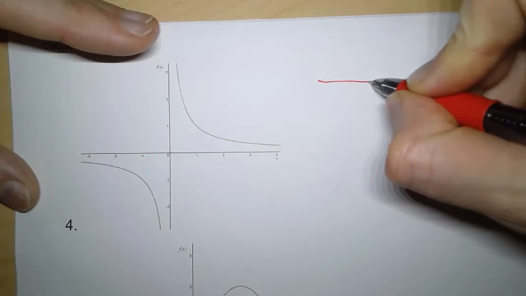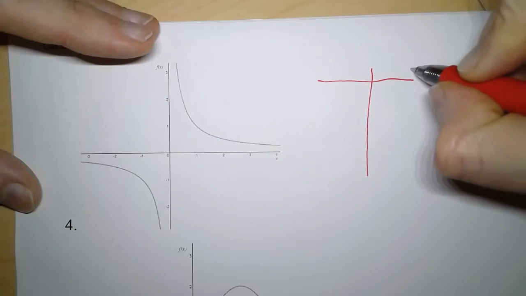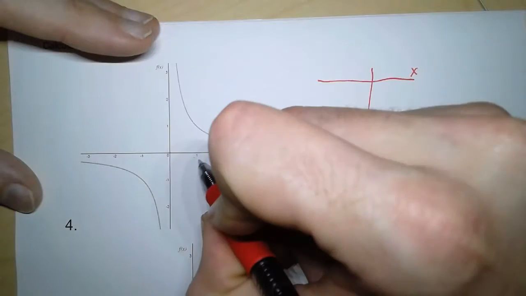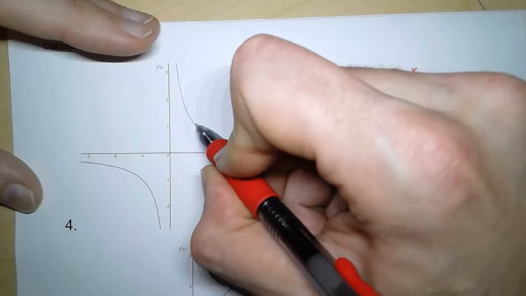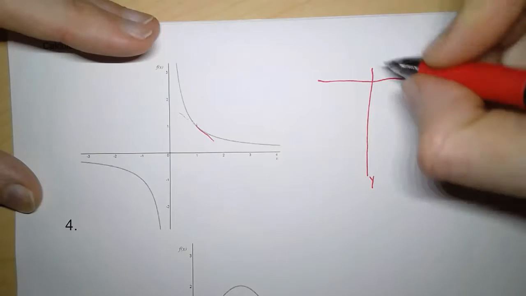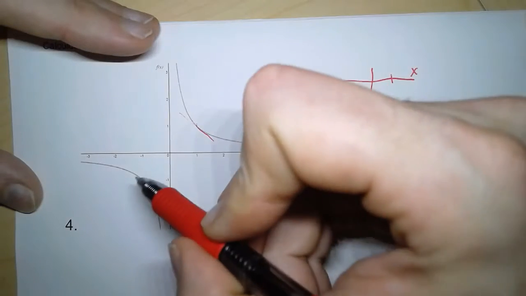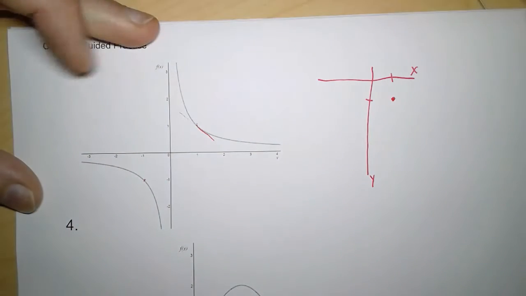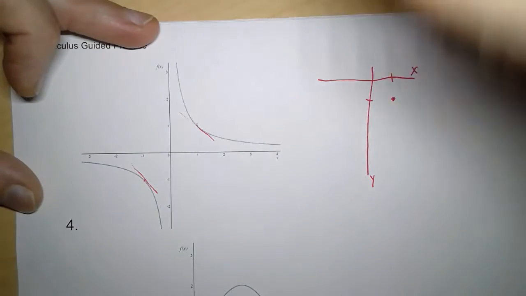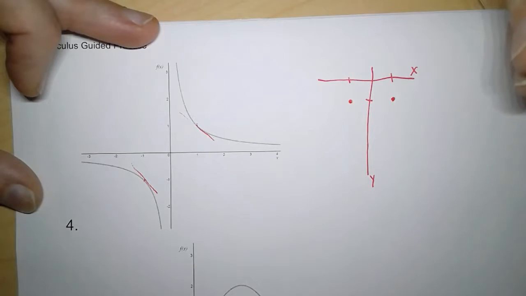So I can draw my axes, and looking mostly down below, here's x and here's y. So if I look at 1 and I had to estimate, that slope is roughly -1. So we'll put that point down there. And this is the reciprocal function, so this is symmetrical about the origin. So these 2 points both have the same slope of -1.